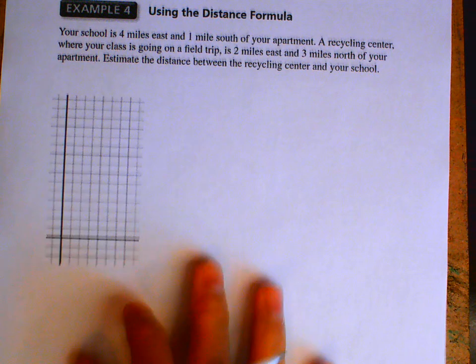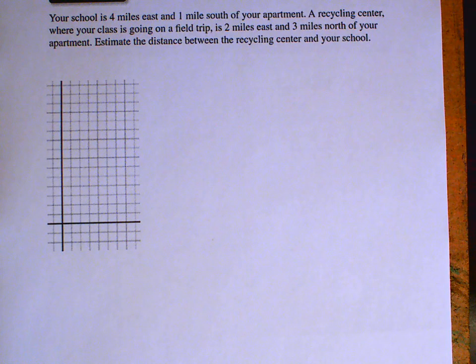All right, now this one's a little bit more complicated, so pay very, very close attention. It says your school is 4 miles east and 1 mile south of the apartment. A recycling center where your class is going on a field trip is 2 miles east and 3 miles north of your apartment. Estimate the distance between the recycling center and your school.